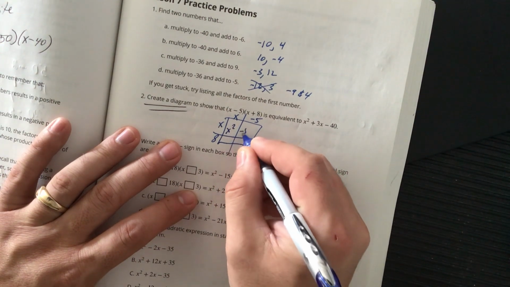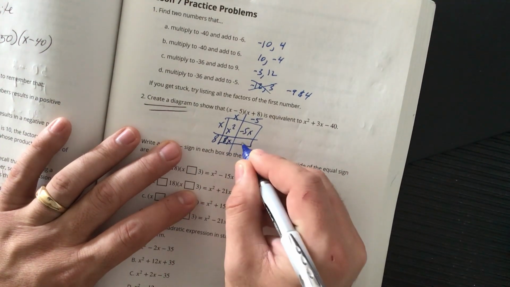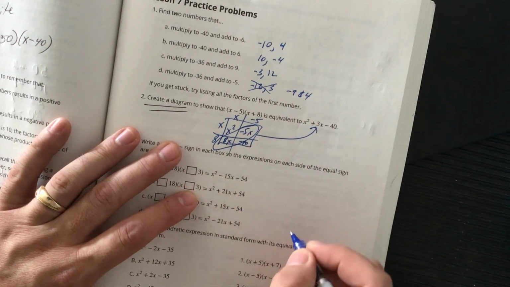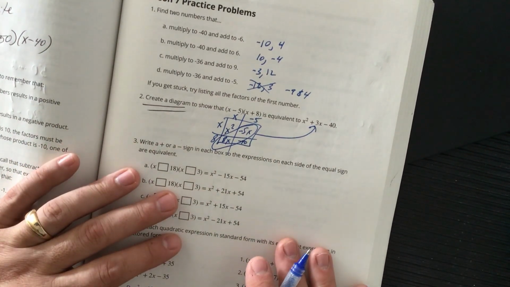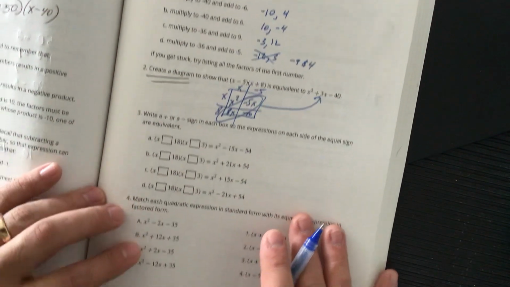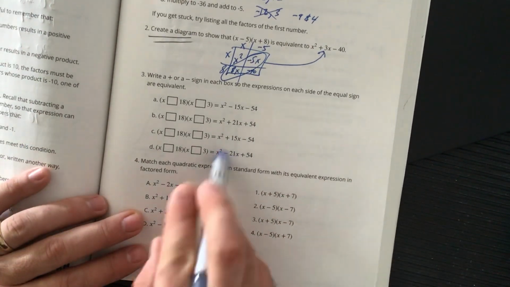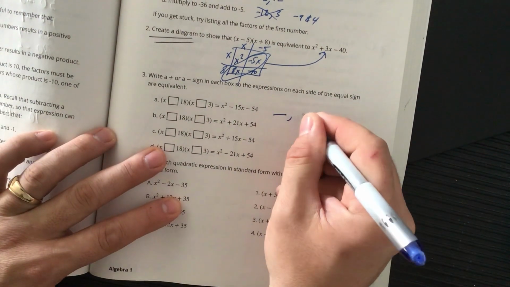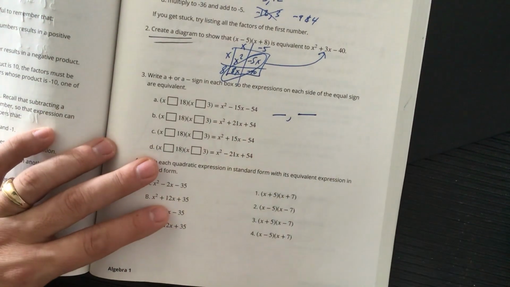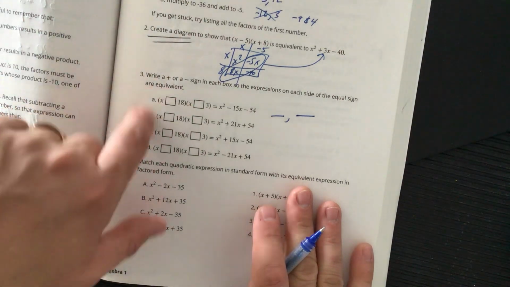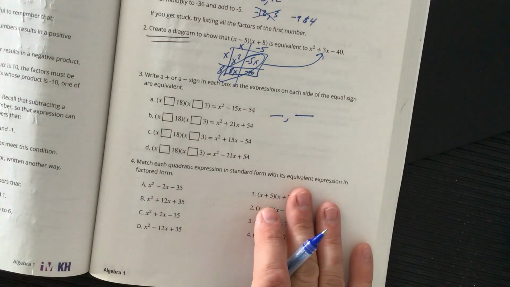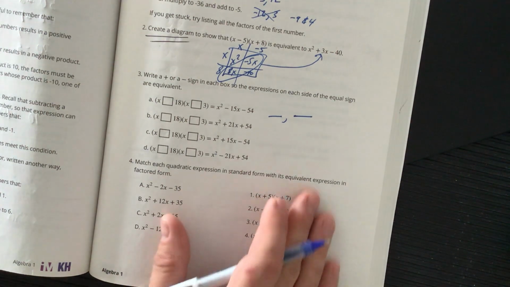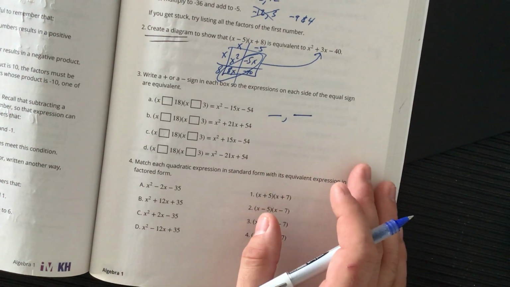X squared minus 5x plus 8x minus 40. These two right here is how you get the 3x. Everything else is the same. X squared and minus 40. This one's going to be like your warm-up today. You've got to plug in the signs. Again, just separate them by a comma or something when you type them in. Or you can fill it out and screenshot it, send it back, whatever you want to do. But what signs go in there? And yes, the order is important.